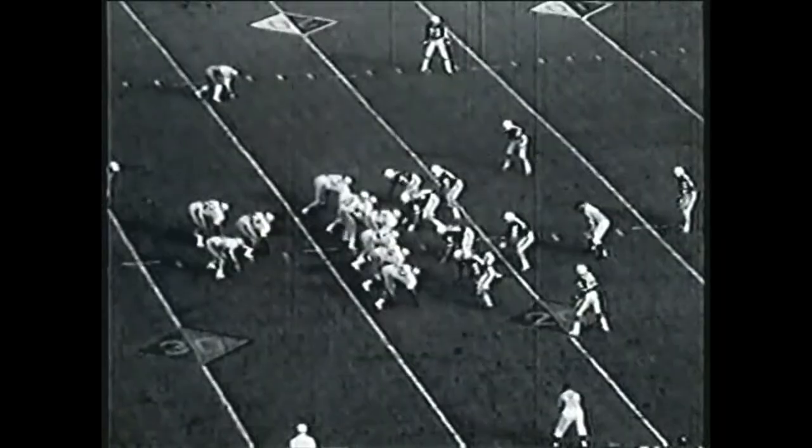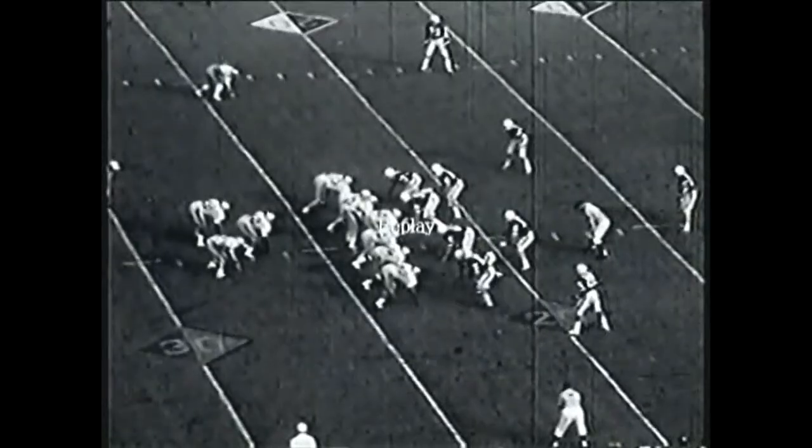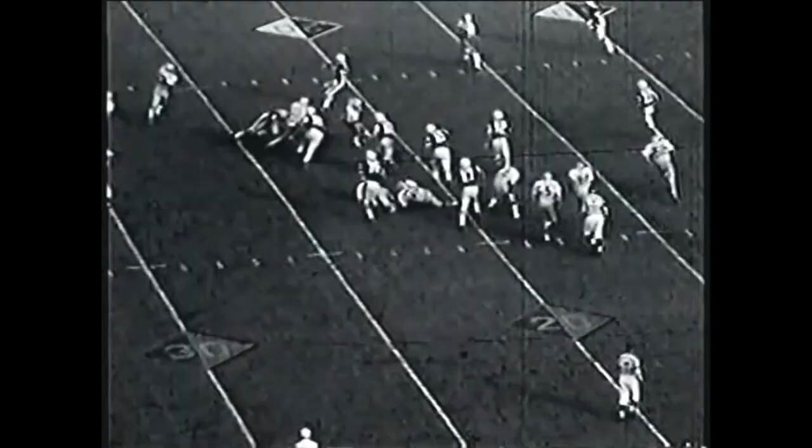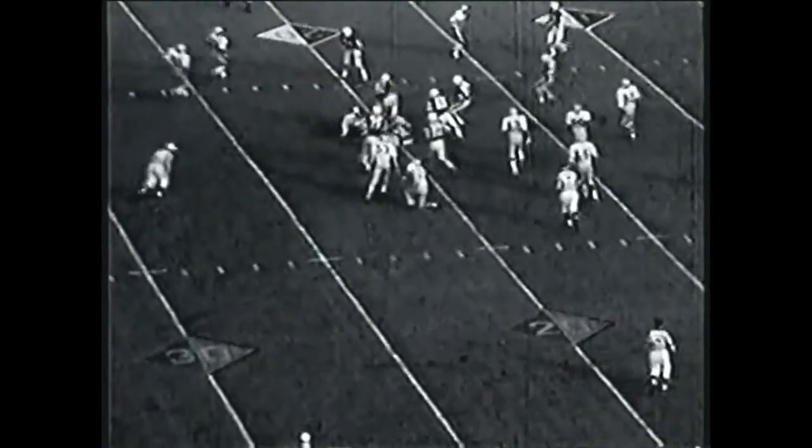And it's the wishbone tee. Kern options to the left. May run. Going to keep it. Goes to about the 20. Kern, the ball carrier, got about 2 as Stanford made him keep the ball, made him cut outside the tackle, inside the end, and they tackled him at the 20-yard line.